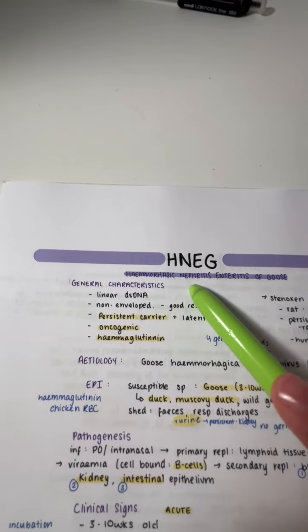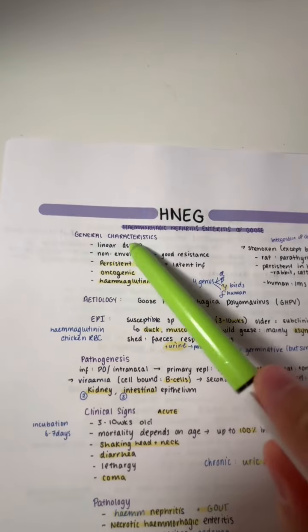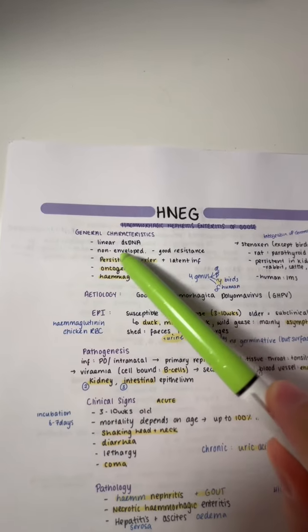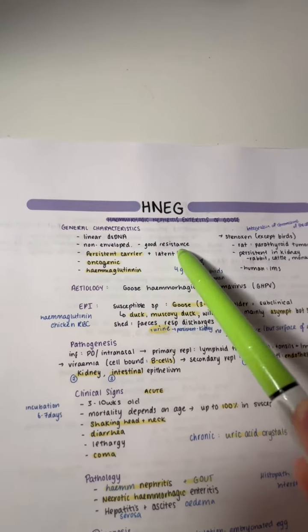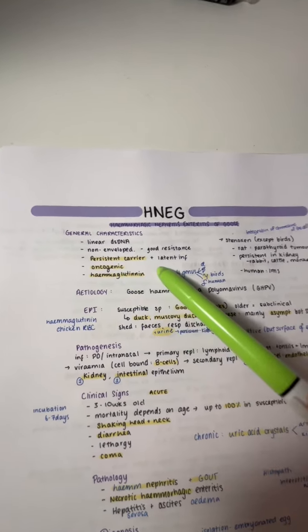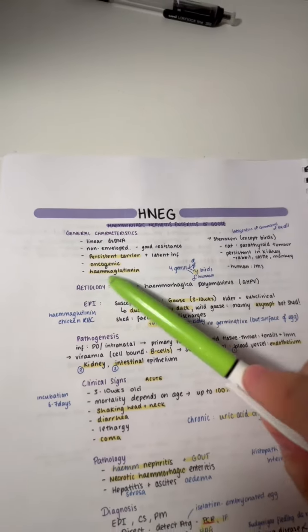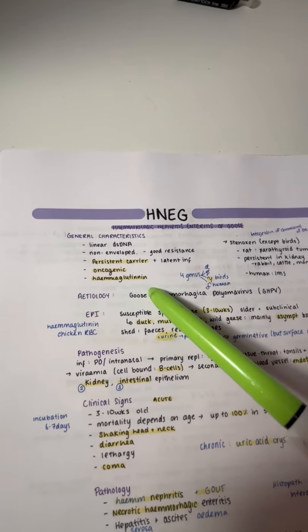HNEG, hemorrhagic nephritis enteritis of goose. For the general characteristics, it's linear dsDNA, it's non-enveloped, which means there's very good resistance, it's a persistent carrier, and it leads to latent infections. It's oncogenic, and it's a hemagglutinin, which means it binds to red blood cells.